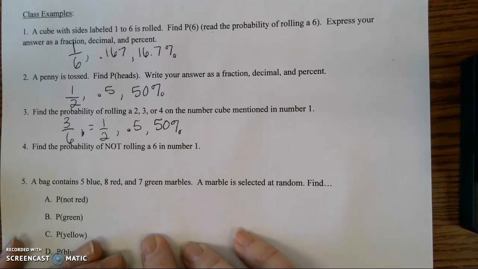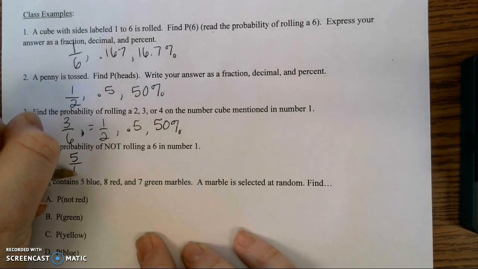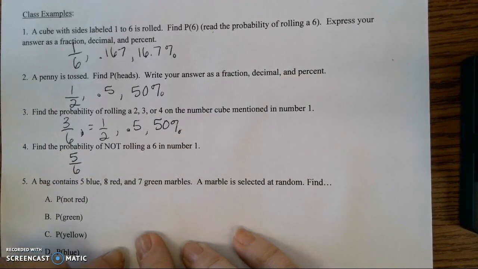All right, find the probability of not rolling a 6 in number 1. Okay, so only one side has a 6, and so there are 5 remaining sides that are not 6s, so our probability would be 5 out of 6.